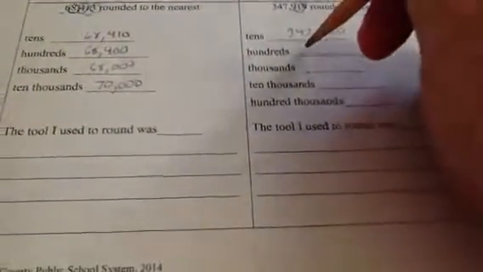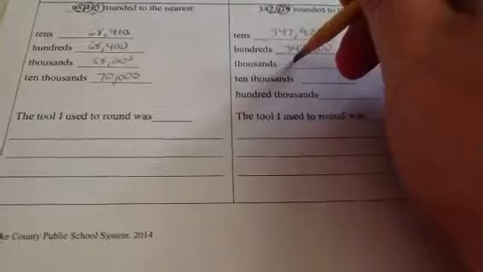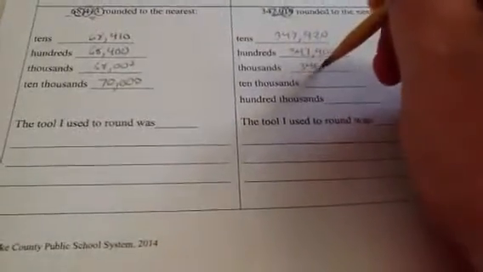For hundreds, you're going to, I did that wrong. I'm sorry. You're going to go to the hundreds, underline the hundreds, look at the 1, and the 1 says round down, so you go 347,900. For thousands, you underline the 7. Circle the 9, and you're going to round up, so it's 348,000.